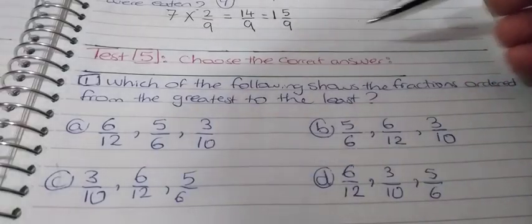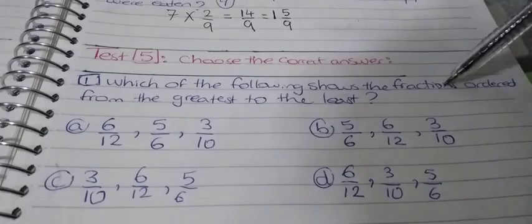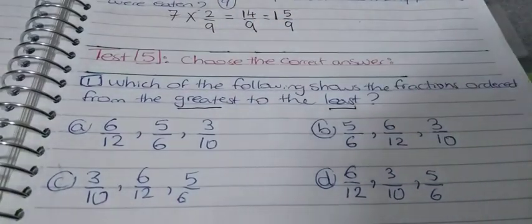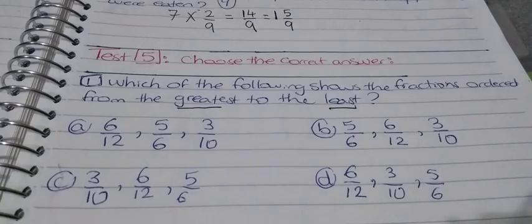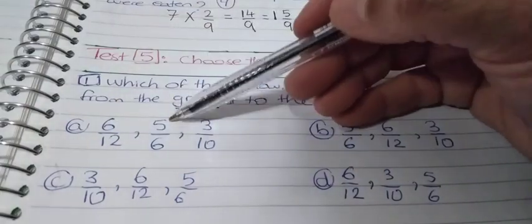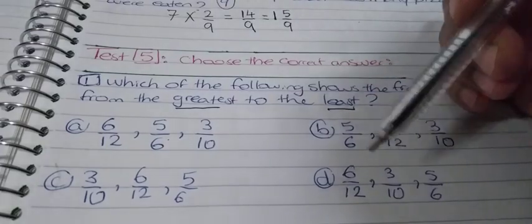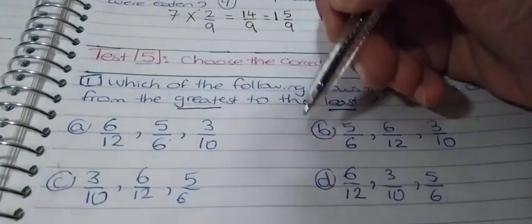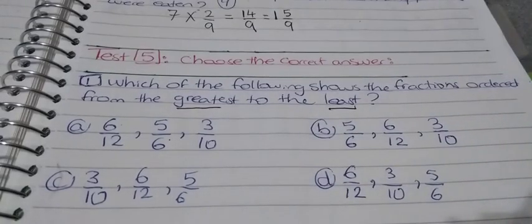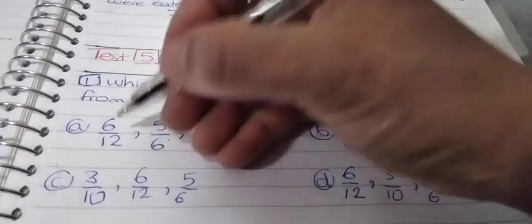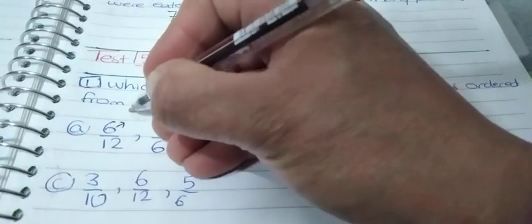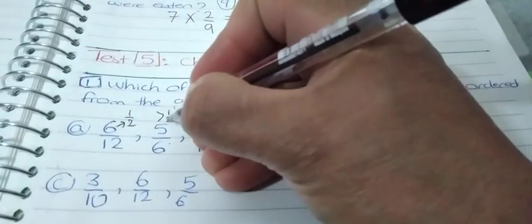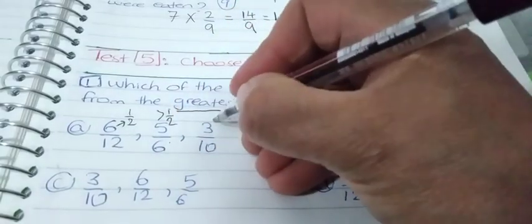Choose the correct answer. Which of the following shows the fractions ordered from the greatest to the least? Here we have 6 over 12, then 5 over 6, then 3 over 10. So remember, my friends, if we have different numerators and denominators, we are going to compare them to the 1 and the half, okay? So 6 over 12 is half, right? 5 over 6 is more than half. And 3 over 10 is less than half, right?